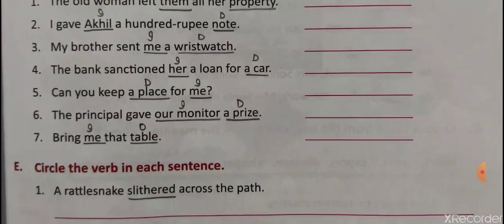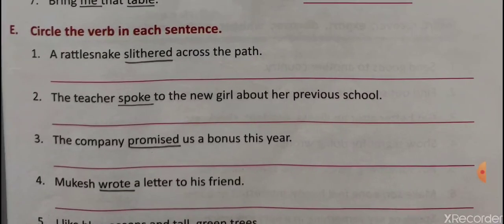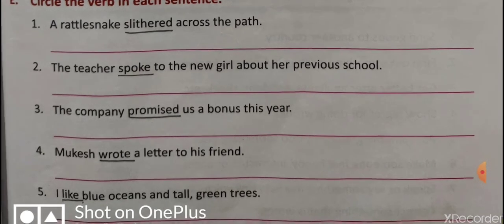Next exercise is circle the verb in each of the sentences. A rattlesnake slithered across the path. So the verb is slithered. The teacher spoke to the new girl about her previous school. Spoke. The company promised us a bonus this year. Promised. Mukesh wrote a letter to his friend. Wrote. I like blue oceans and tall green grasses. So here there is actually no main verb other than like, so like is the verb here.